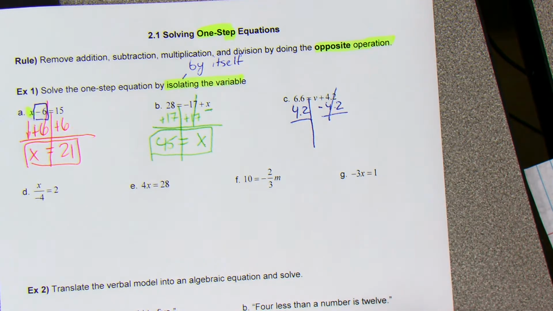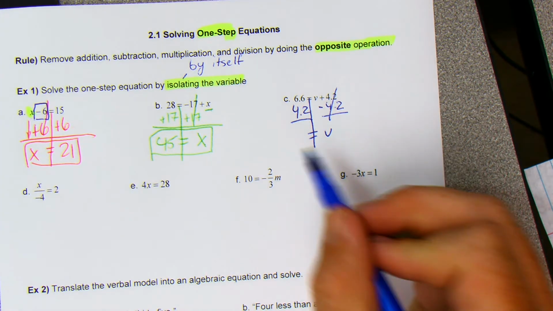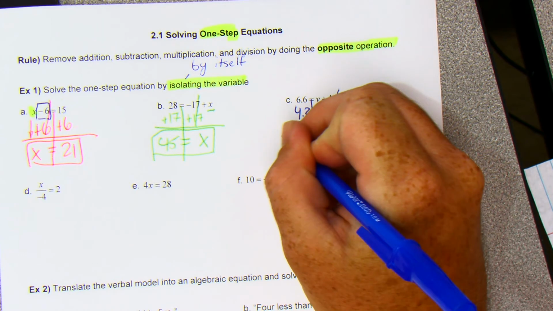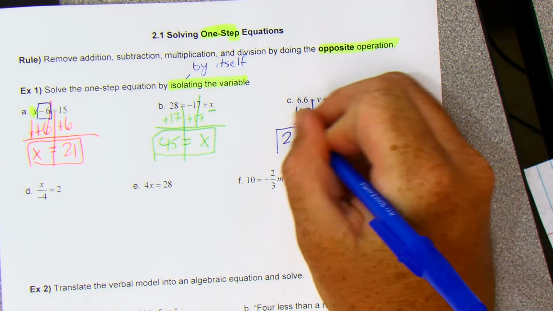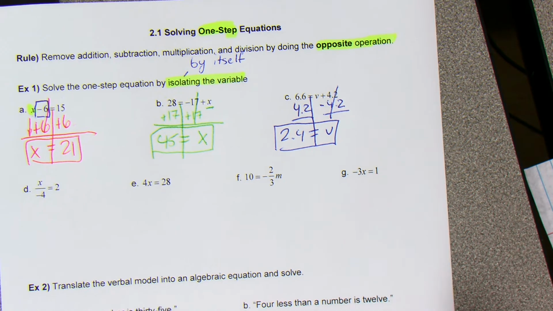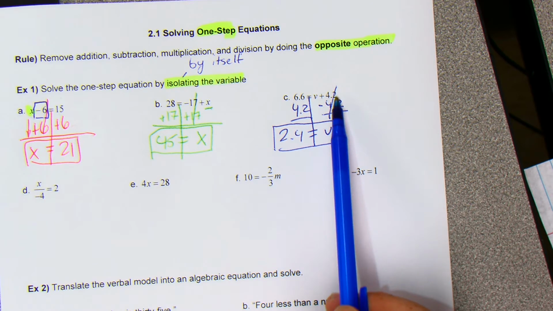Okay. So 4.2 minus 4.2 is 0. We're left with V. I'm going to bring down my equal sign. And then 6.6 minus 4.2 is going to be 2.4. Okay. So the correct answer for this one was 2.4. And that's simply because we moved the 4.2 to the other side of the equal sign by doing subtraction.